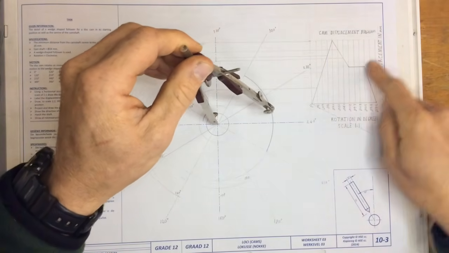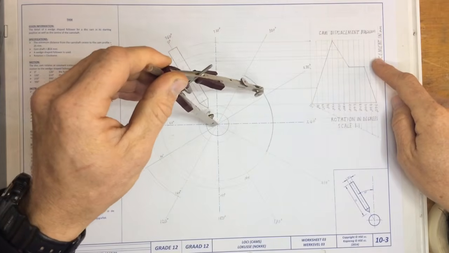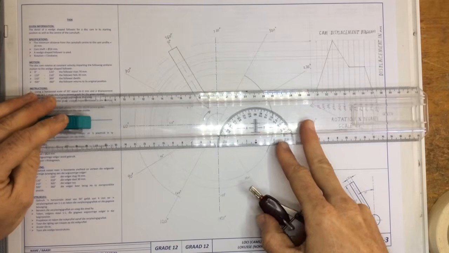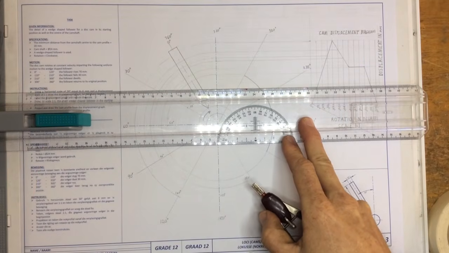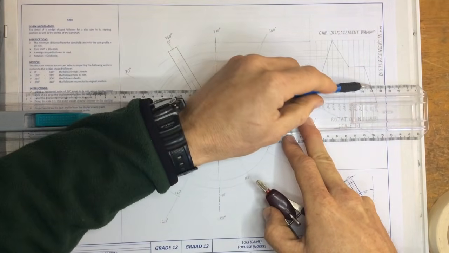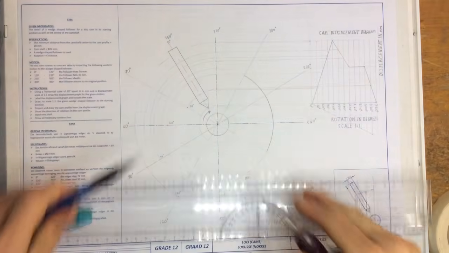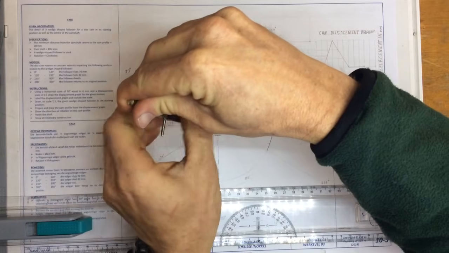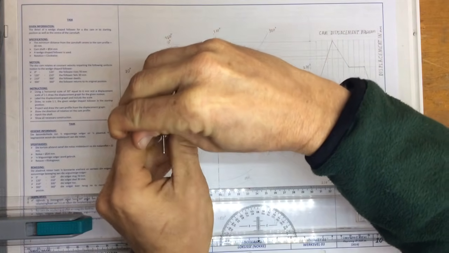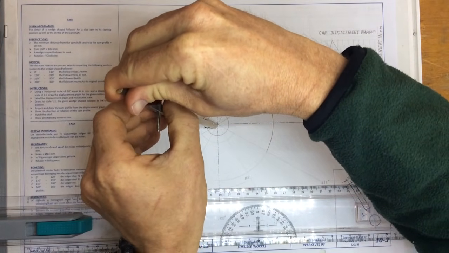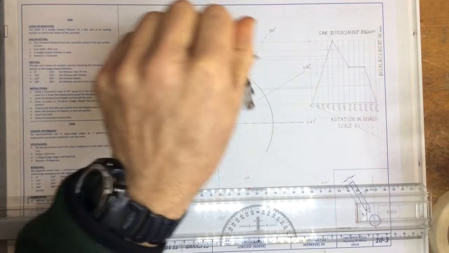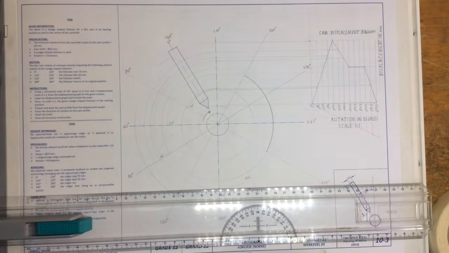And from there down to 330, I need to get a mark at 330. Take that across. Extend my pair of compasses out. Take that around to 330. There it is.